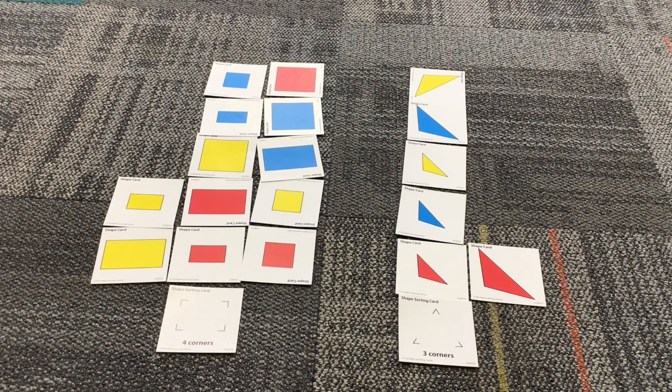And how many have 4 corners? So now we have 2 groups of 5 plus 2 more. So we can count by 5 2 times and then add 2 more. And I see 5, 10. Right, 5, 10 plus 2 more, that's going to make 11, 12. So we have 12 with 4 corners. So we have 6 with 3 corners, 12 with 4 corners. So which group has more? It's going to be the group with 12, right? So it's going to be our group with 4 corners.